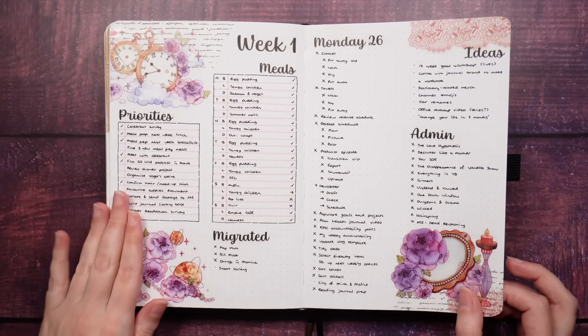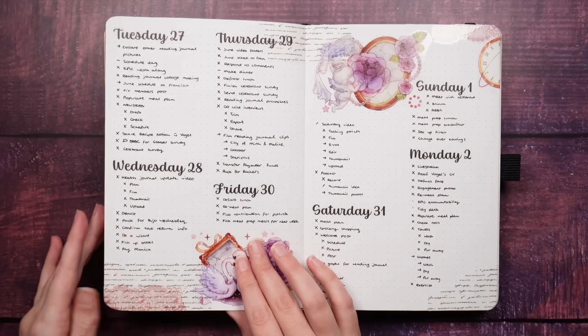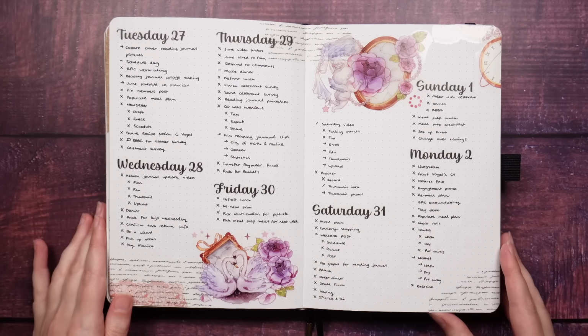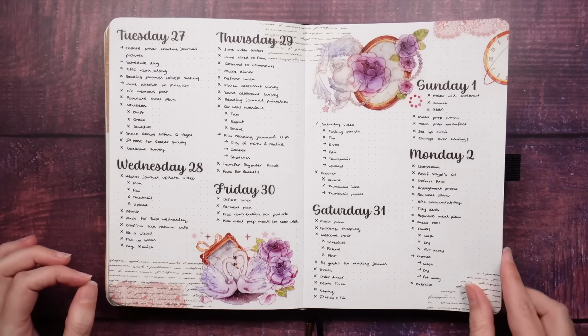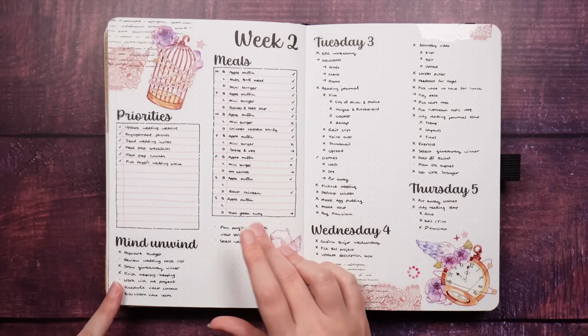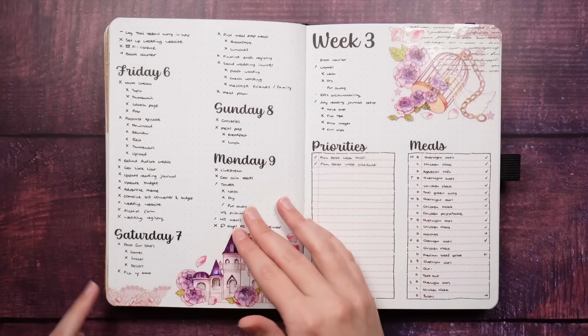I also do like my priority space, but I thought it would be good to bring back a routine tracker, especially because with the Change Your Life in 3 Months challenge that I'm going to be doing, I need to be held more accountable to getting those daily actions done, so I figured a routine tracker is something I should probably bring back. You can see we have week 2 here, the daily logs that follow.